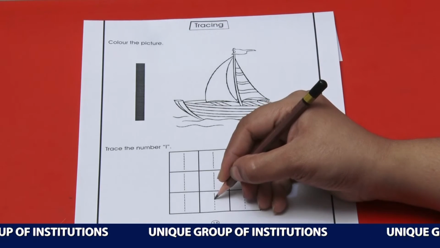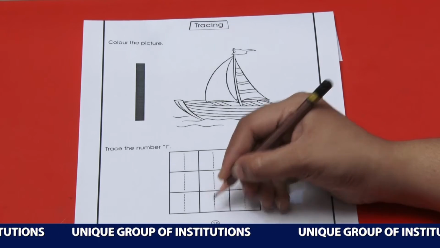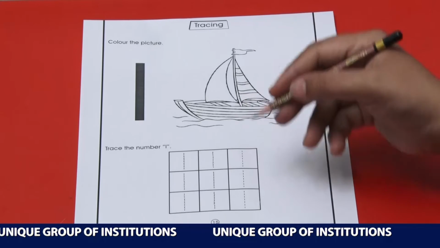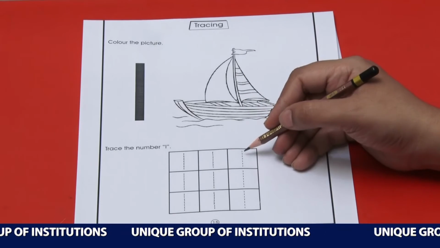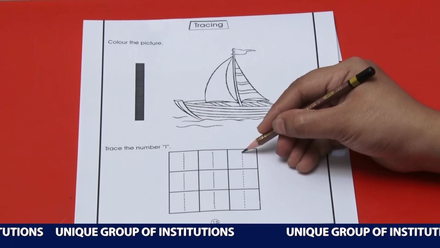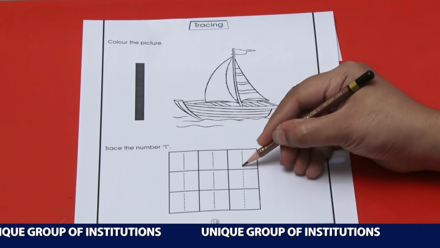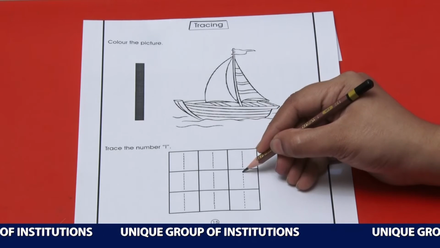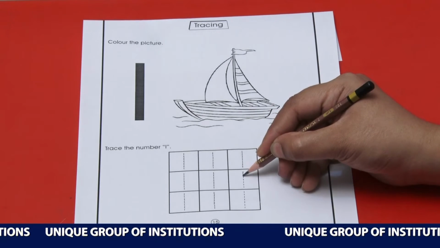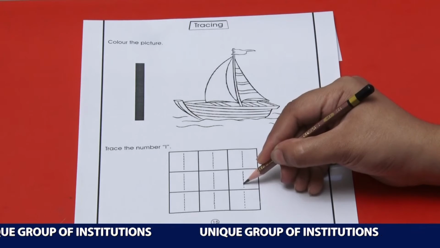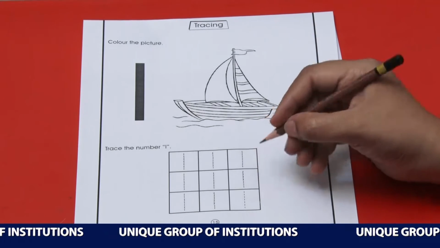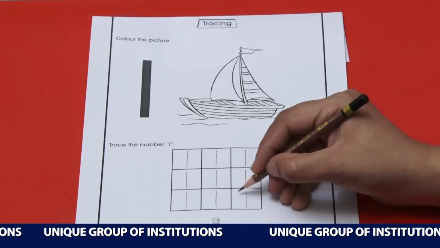Join the dots, come down and down. Number 1 is down and down. While tracing, you can also say 1 is down and down. Start from the top, join one dot with another slowly, come down and down, and that is how you trace number 1.